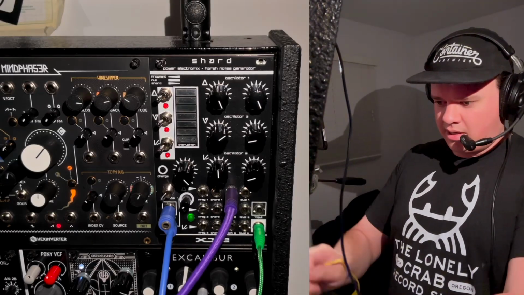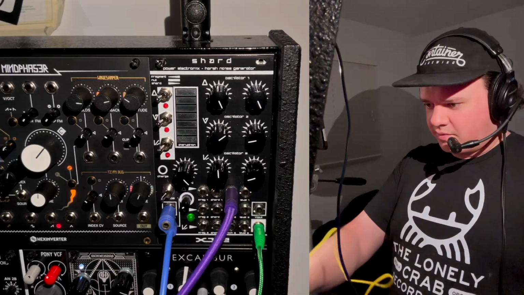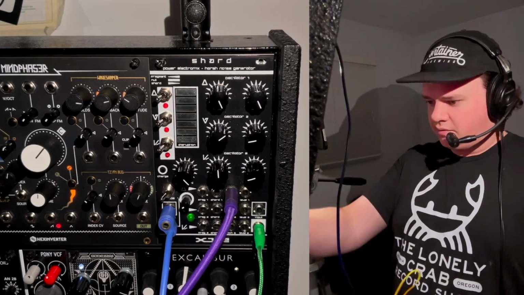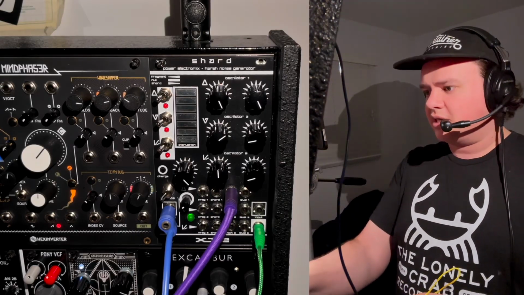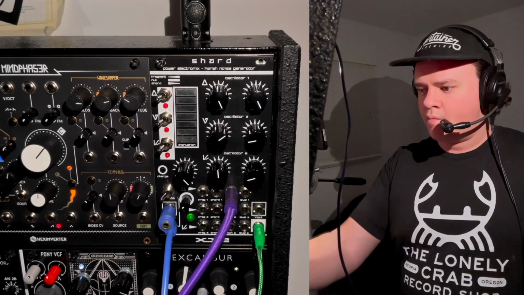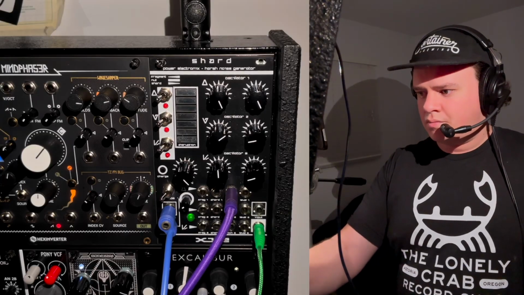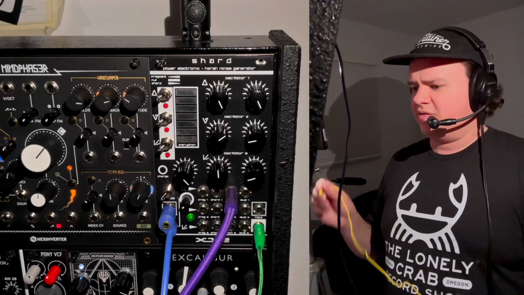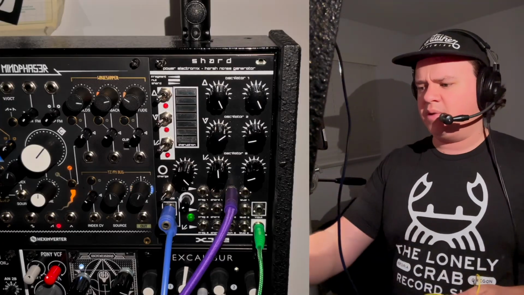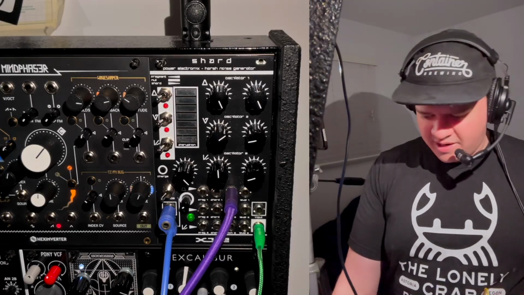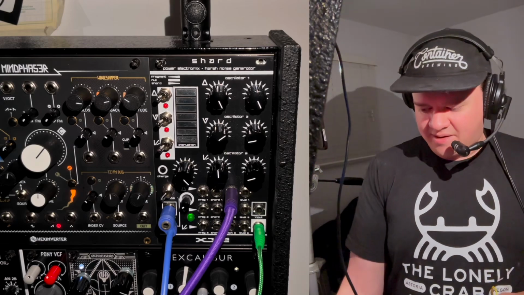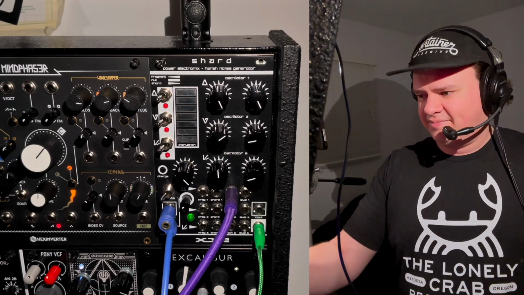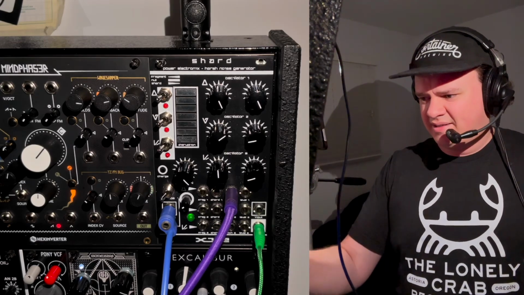So gate's coming out of my sequence into the excite input, and we're going to listen to that. So here it goes through steady state gate. And one of my tricks with doing noise stuff like this was to put it in bandpass mode, but I also don't want to lose out on that high-end roll-off.